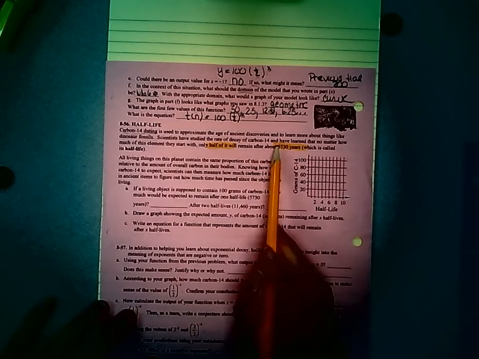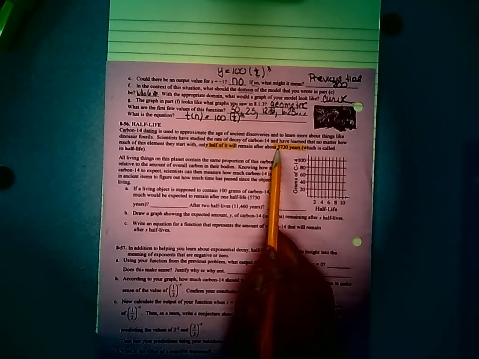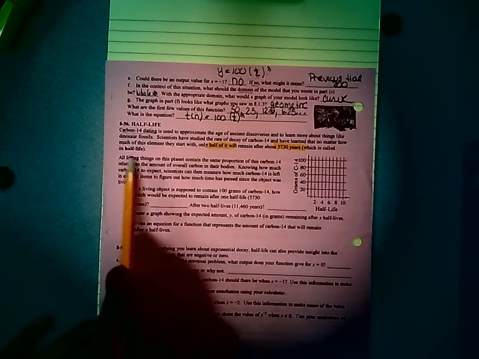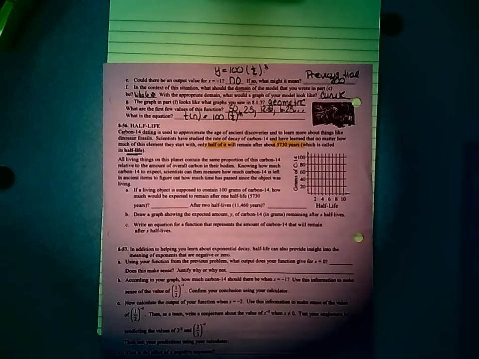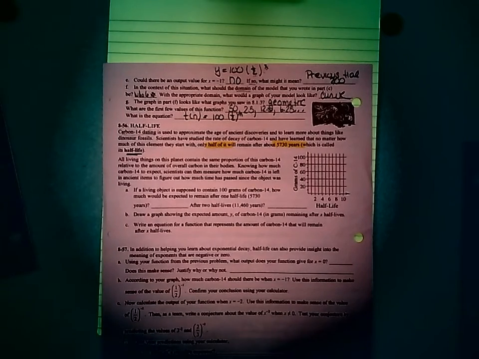So that's how long it will take for half of it to dissipate. We call that a half-life. That's going to continue to show up. That's just part of your knowledge that you're going to have.